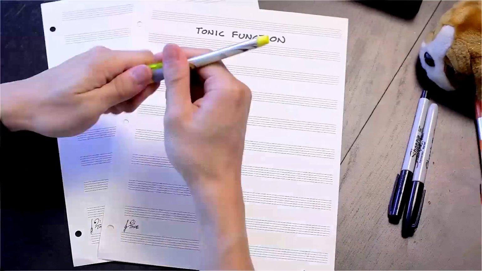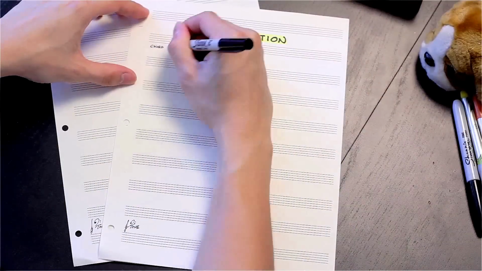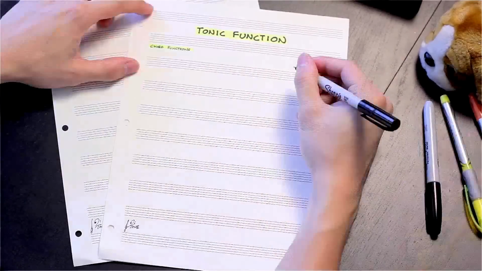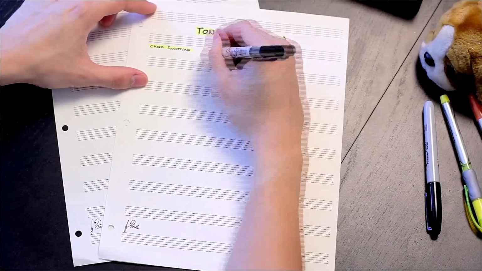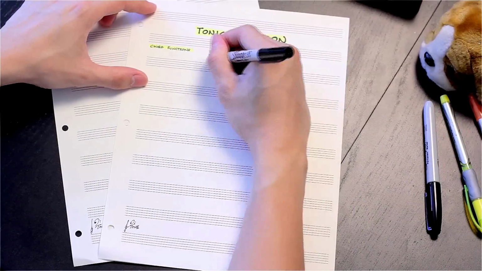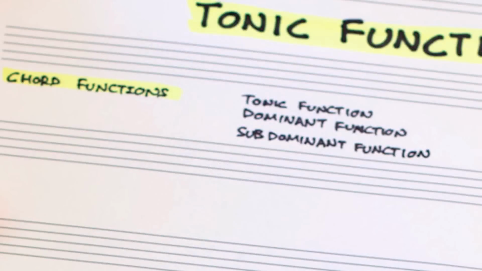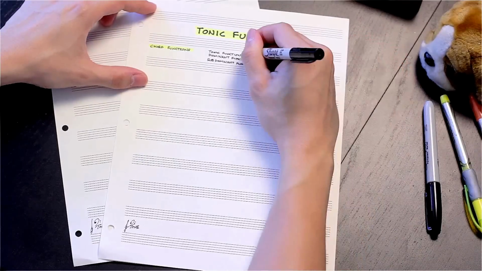Today we're going to talk about tonic function. Tonic function is one of the three primary chord functions which define how a chord feels within a given key. These functions are tonic function, dominant function, and subdominant function. We'll cover the other two in later videos, but for now let's focus on just the first one.